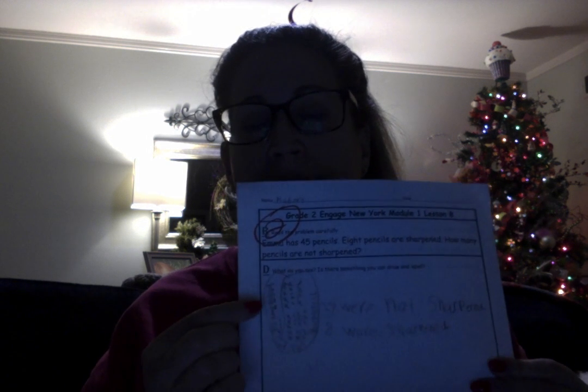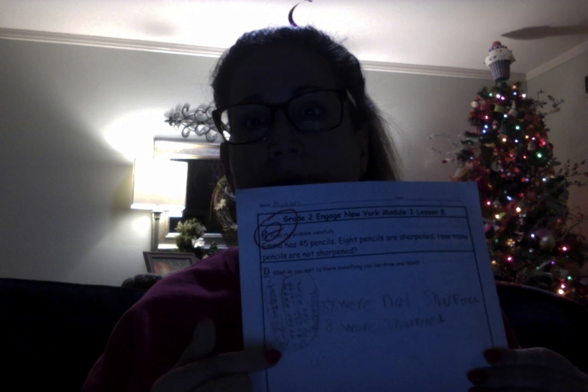And the next question was, Emma has 45 pencils. 8 pencils are sharpened. How many pencils are not sharpened? So this was a subtraction problem again. And this is going to be a little harder to show. This friend of mine decided to show his picture as in 5 columns.